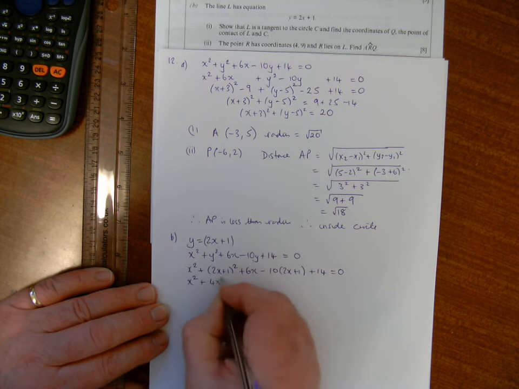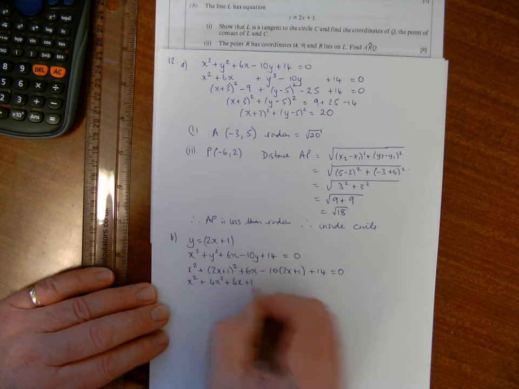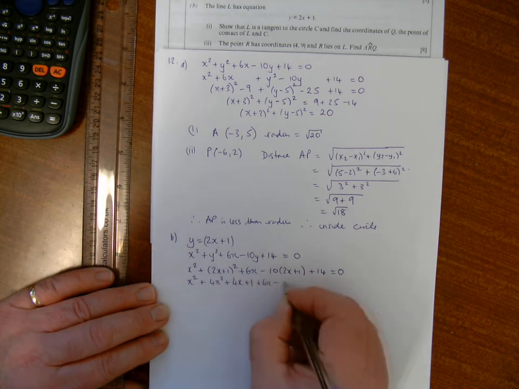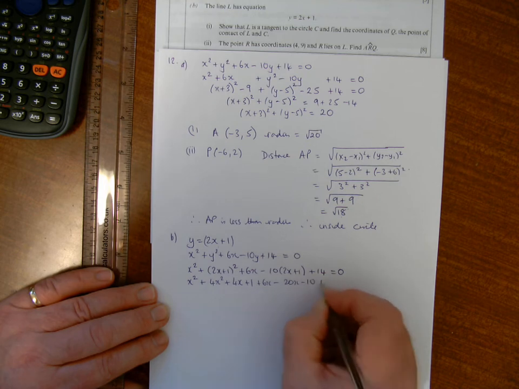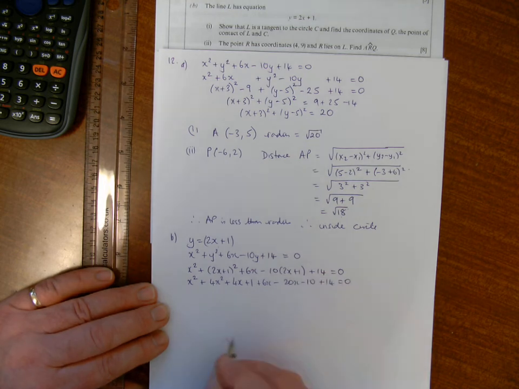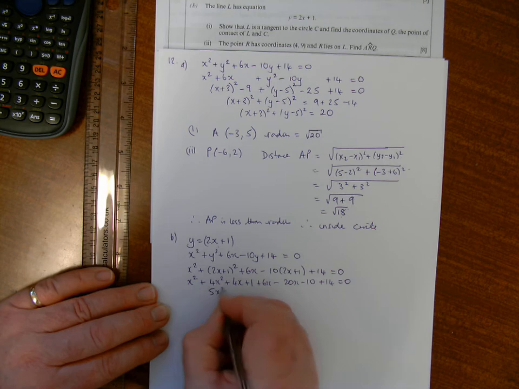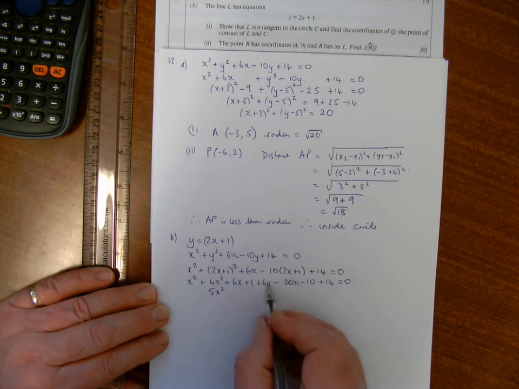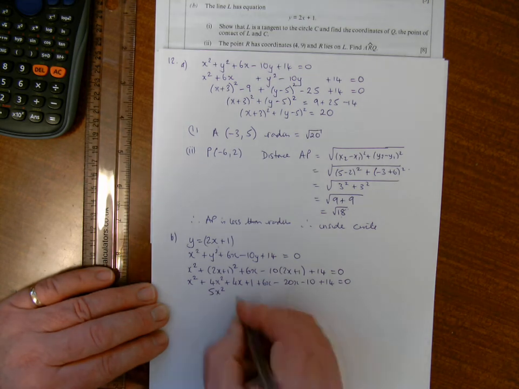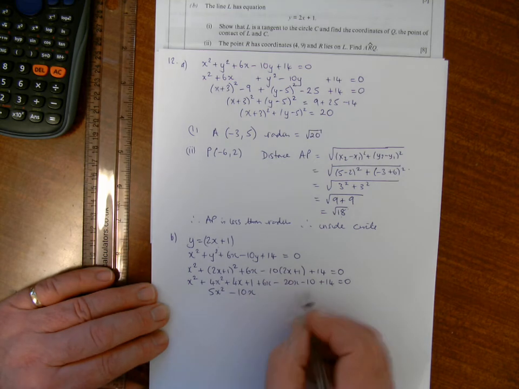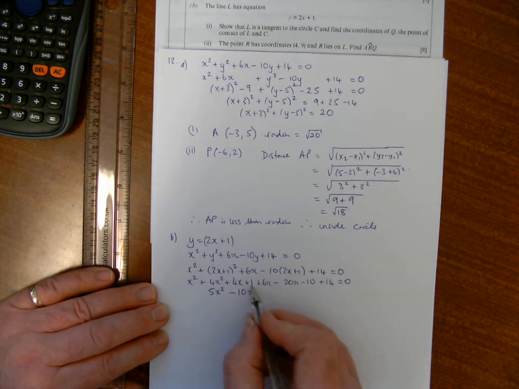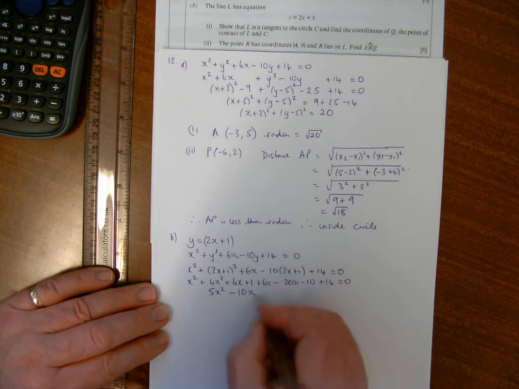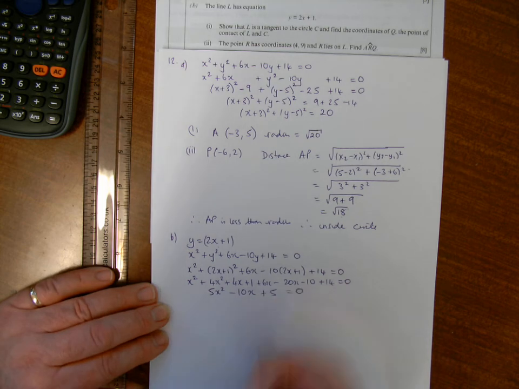That's 4x squared plus 4x plus 1, so that's 5x squared. 4x plus 6x is 10x, minus 20x, that's minus 10x, and I've got 1 minus 10 plus 14 is 5, equals 0.